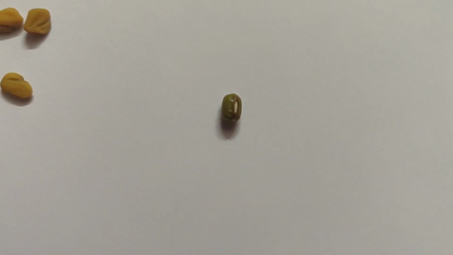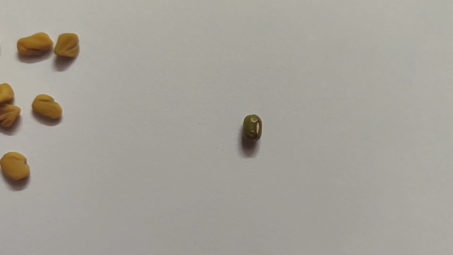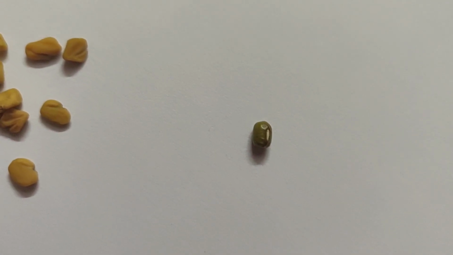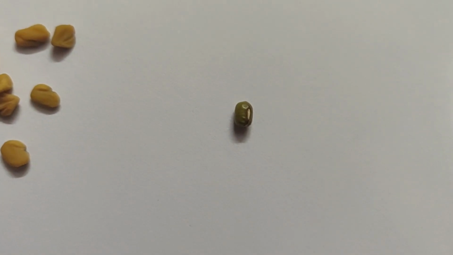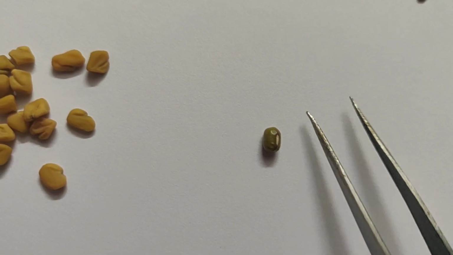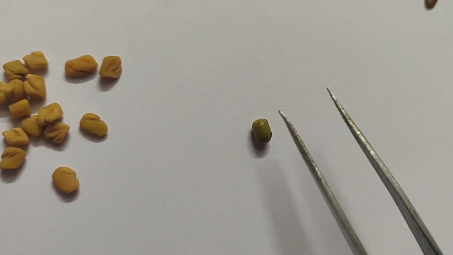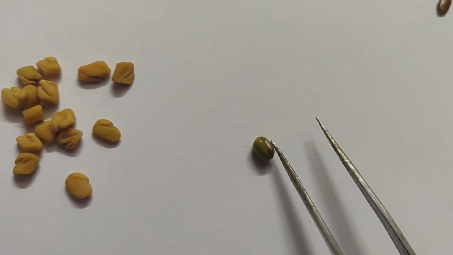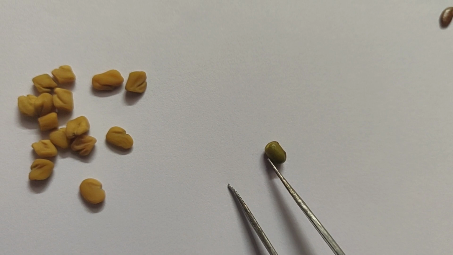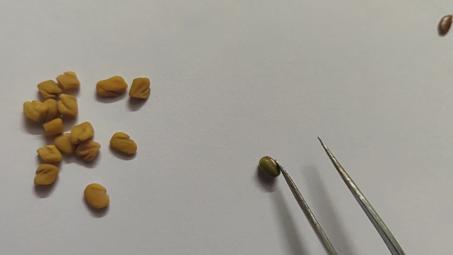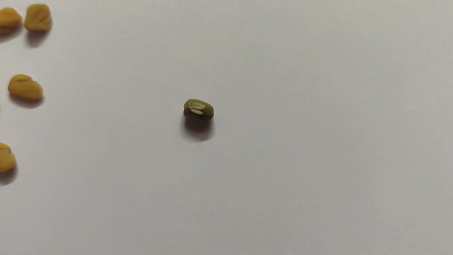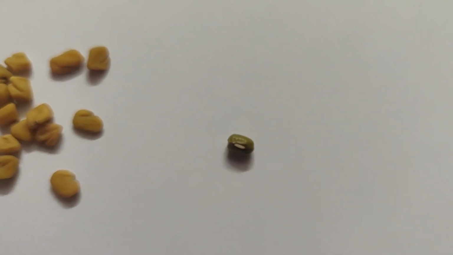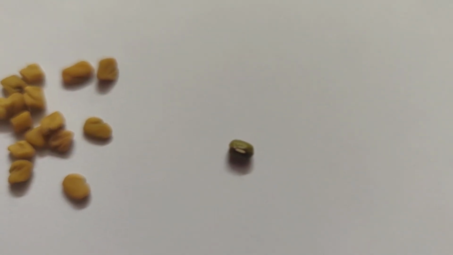Now you can see that bean seeds, or the dicot seeds, have a kidney shape with one convex and one concave end. So this is considered to be the concave side and this is considered to be the convex side. Now in this seed, if you notice, there is a scar. Can you see this white section?